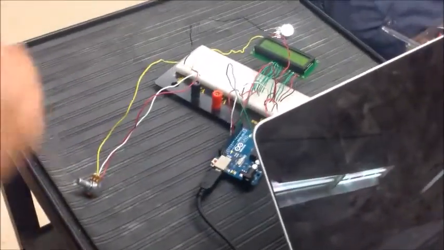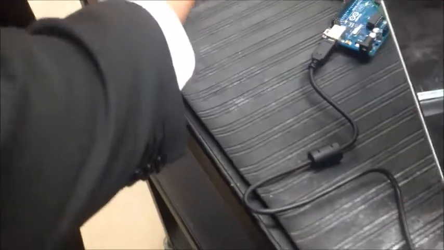But this is the digital one, right? You said analog. Well, the analog was the breadboard. Dr. Graves said that as long as we had some wiring, he would count that as an analog portion of our project. So what is that one? Those are potentiometers. They control the backlight and the contrast of the LCD.